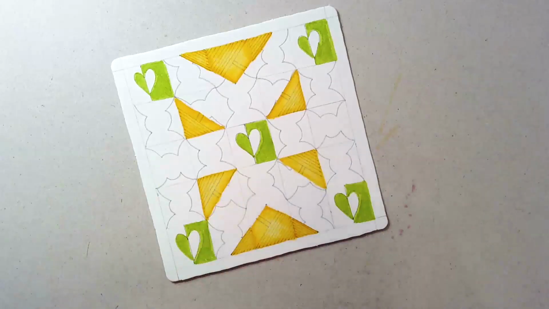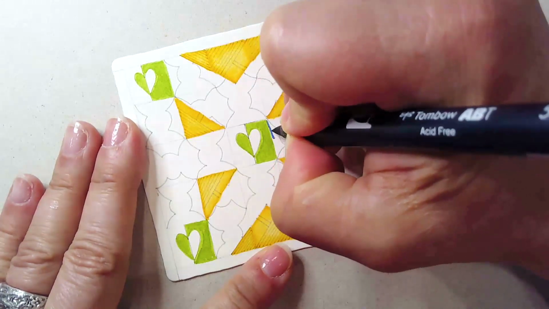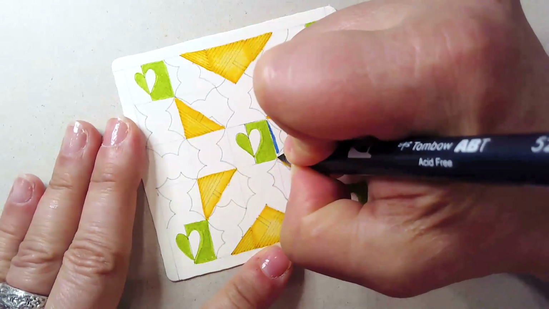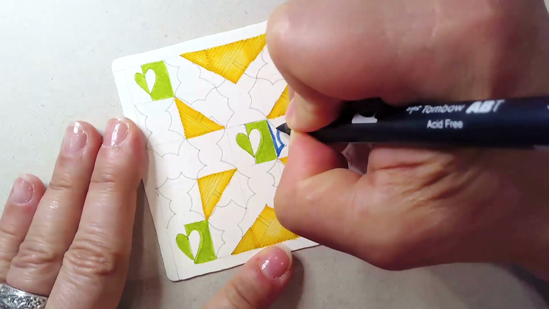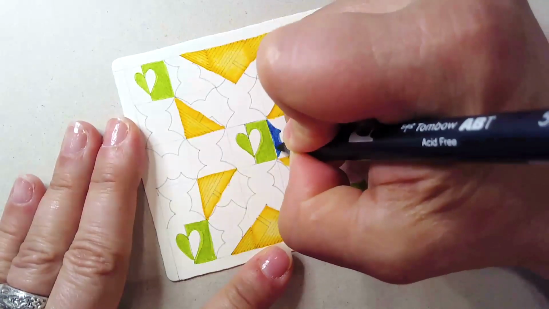Okay, so we're going to take that 528 and once again directly go to the background of that crater and ink in that background.